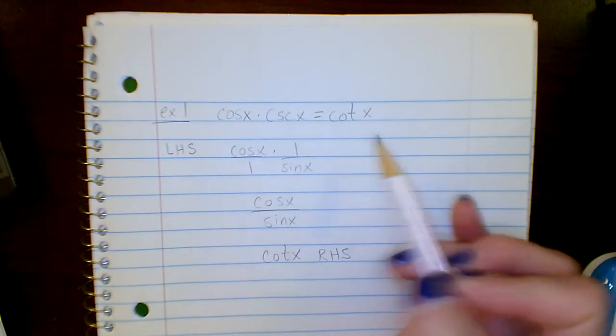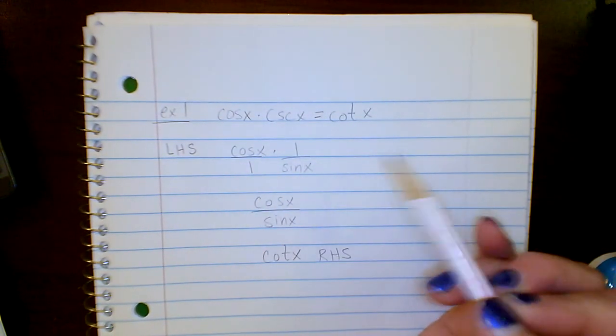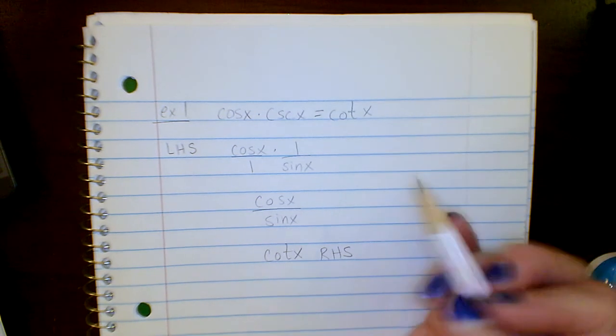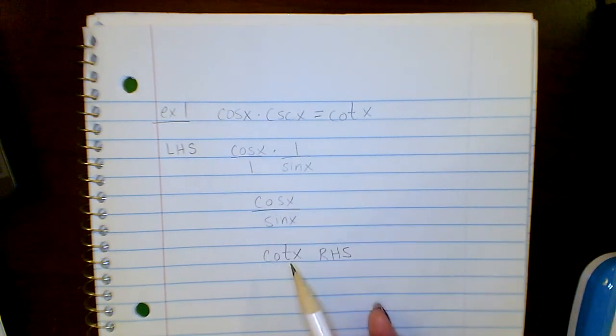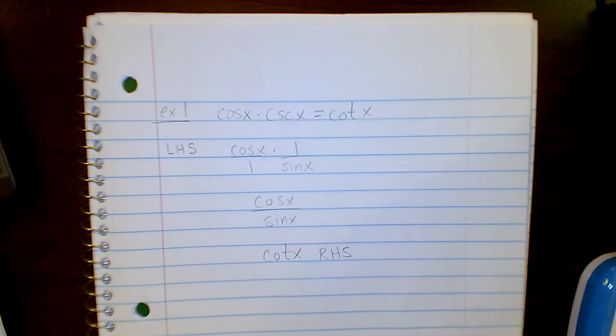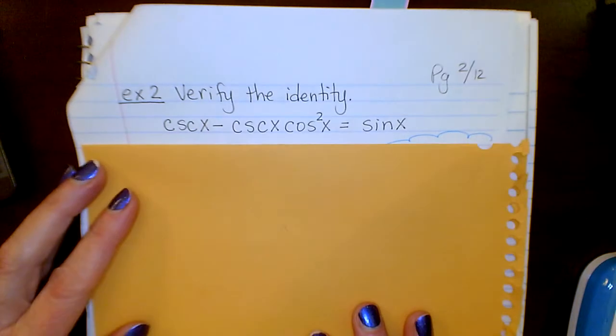You can't multiply both sides by sine and cancel anything out. So again, you start with one side, you manipulate it using the formulas that we know, you end up on the other side. Cool? Cool. All right, so let's just keep doing some.